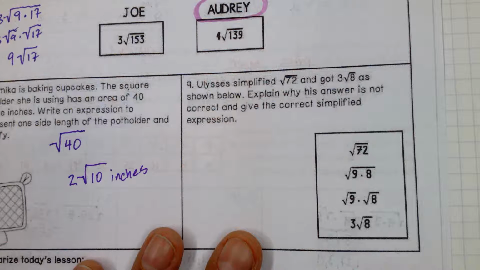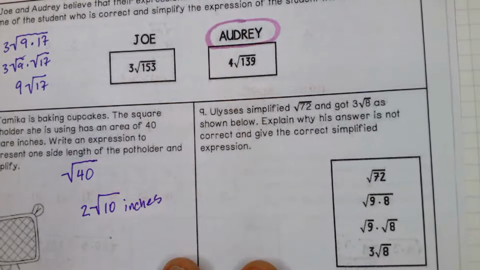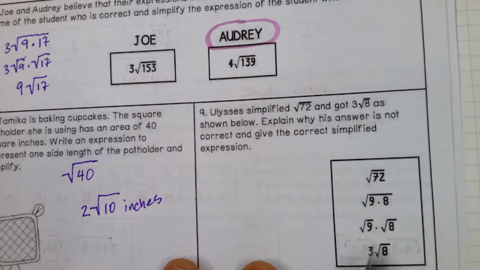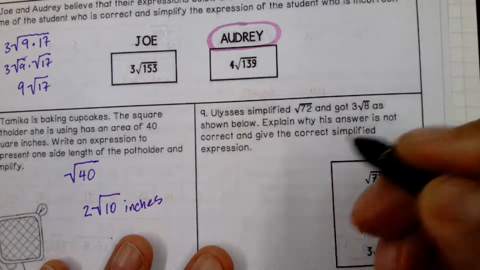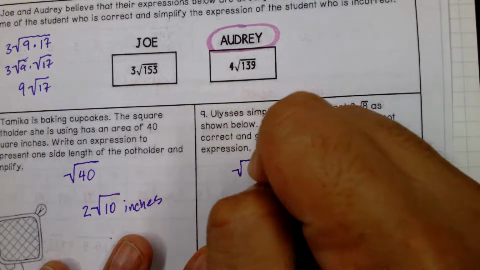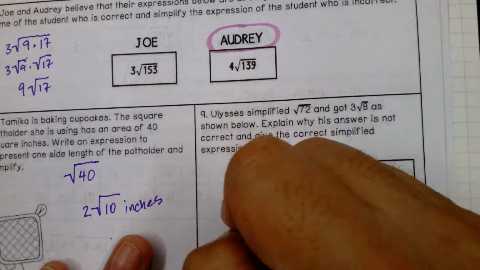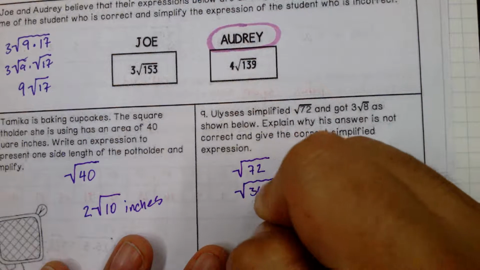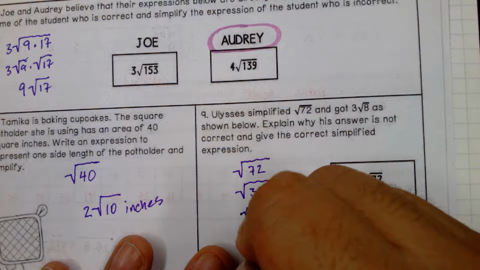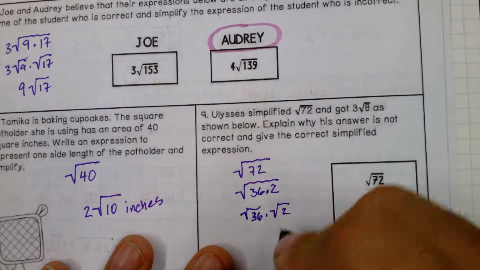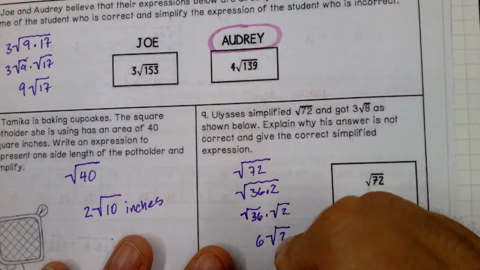So what number goes into 72 that is a larger perfect square than 9? What goes into 72? What would have been a better choice than 9? 36 and 2. 36 would have worked, is the better choice. So the square root of 72 could have been broken up into 36 times 2, which would have been the square root of 36 times the square root of 2, which would have been 6 radical 2.